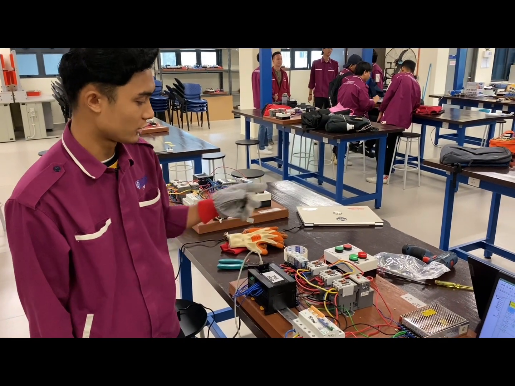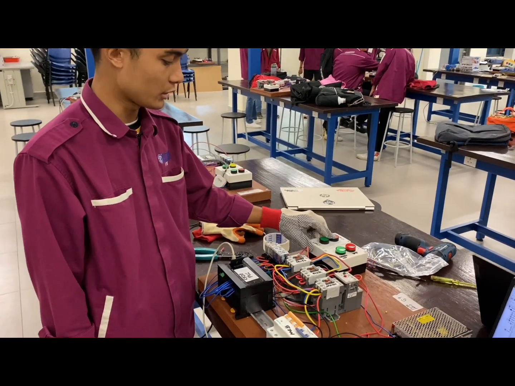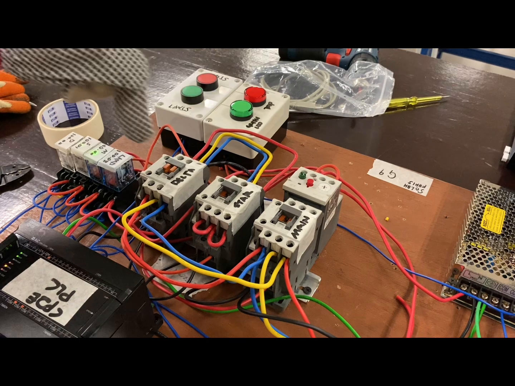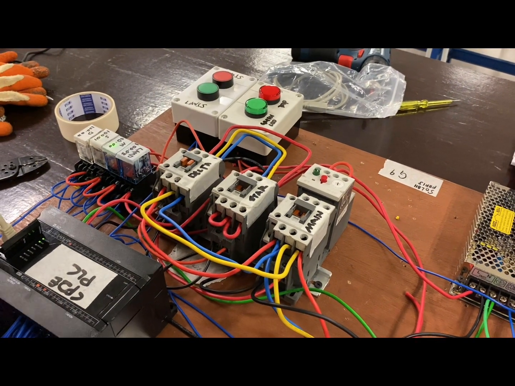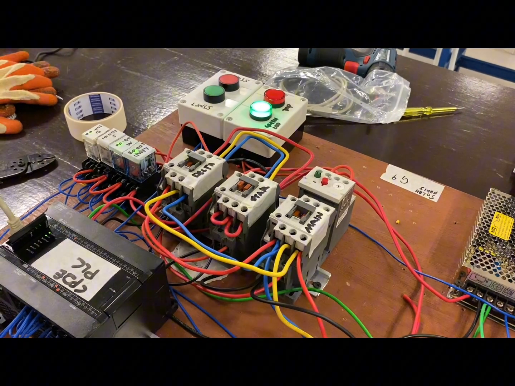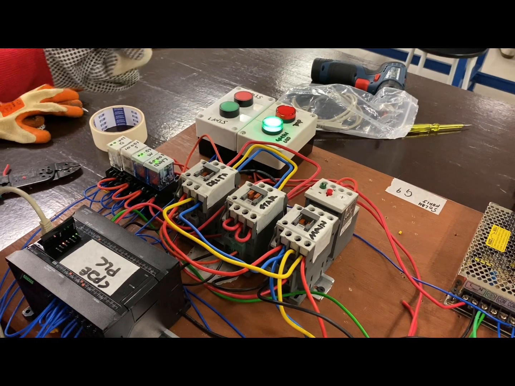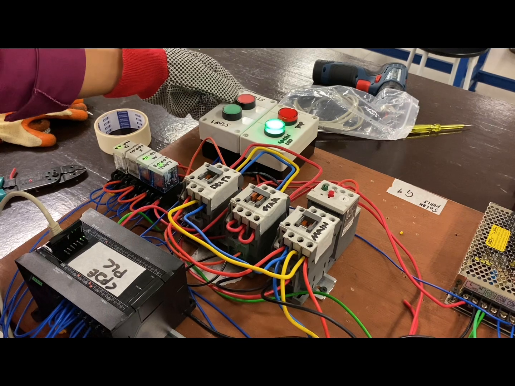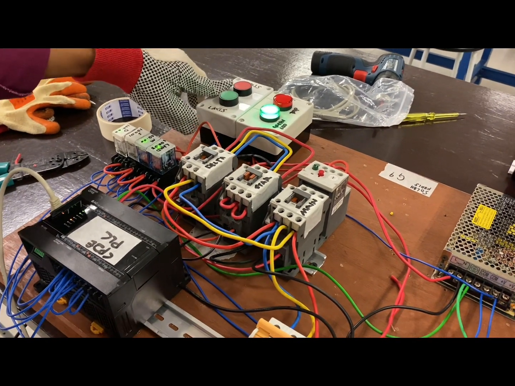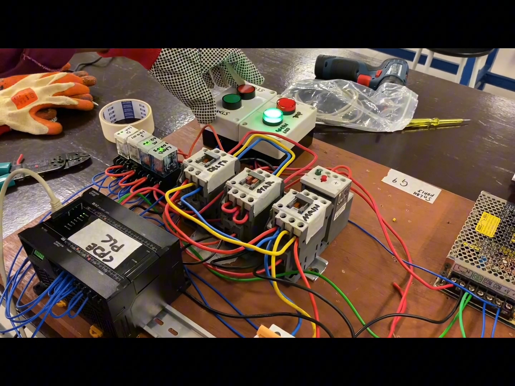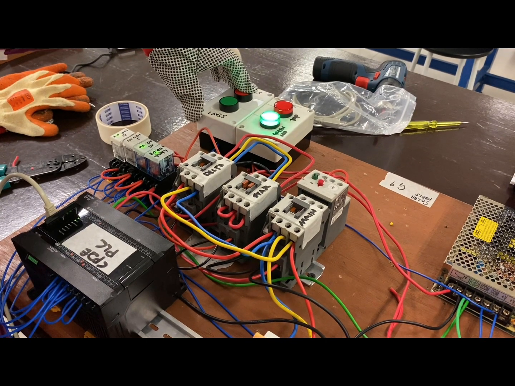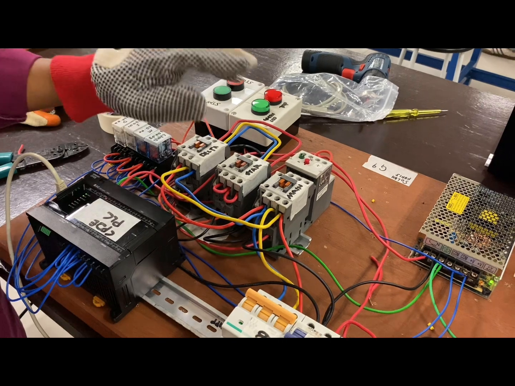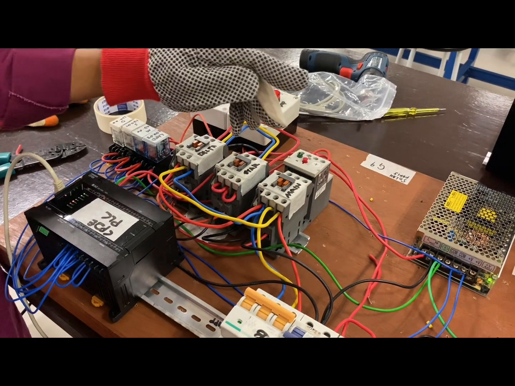runs and works. So first we will push the start button, and then we will see the main and star delta is triggered for 5 seconds. Until it triggers the delta, which is the current now flowing in delta connection. And then the function of the stop button is to stop all the operation. Let's see when we push the stop button. So all operation is stopped, which means no current flows in this connection: main, star and delta.